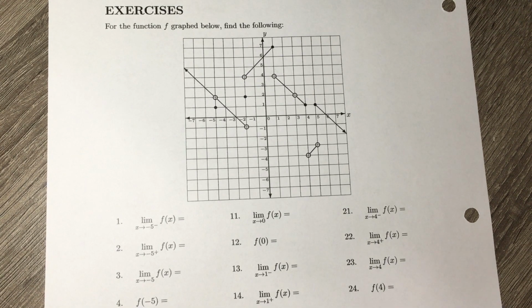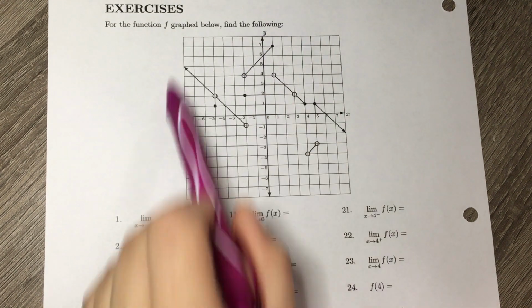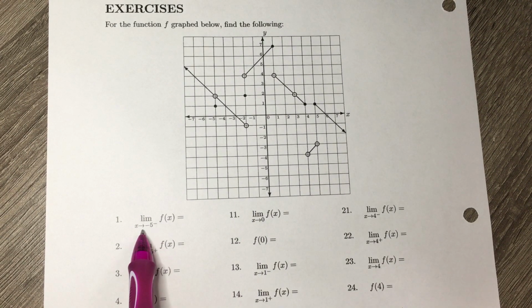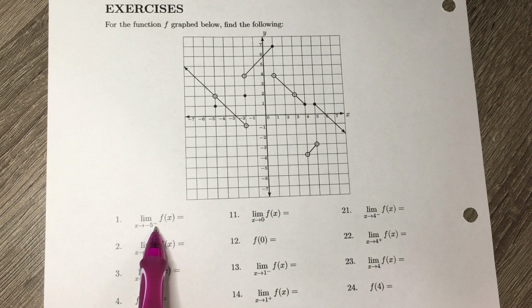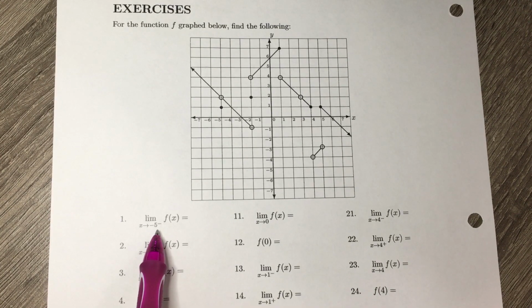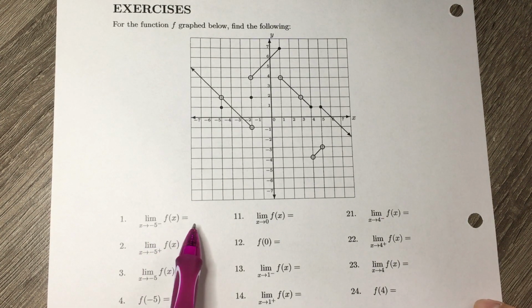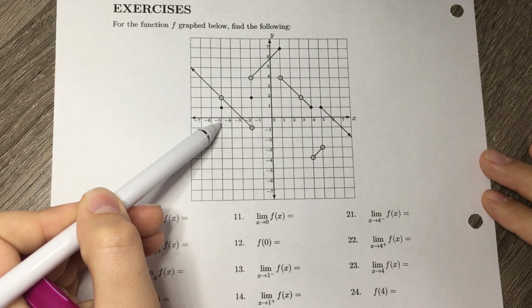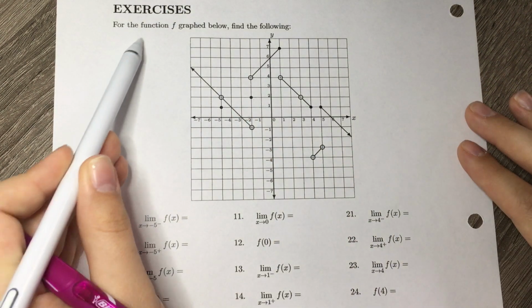We're looking to find, this is f of x. This whole piecewise function is f of x. And I'm trying to see, what is the limit as x approaches -5 from the left, that little minus sign. So I need to go to -5, and I need to approach it from the left, and I need to see what my y value is equal to. Here's -5, but I'm not coming from the right, I'm coming from the left.